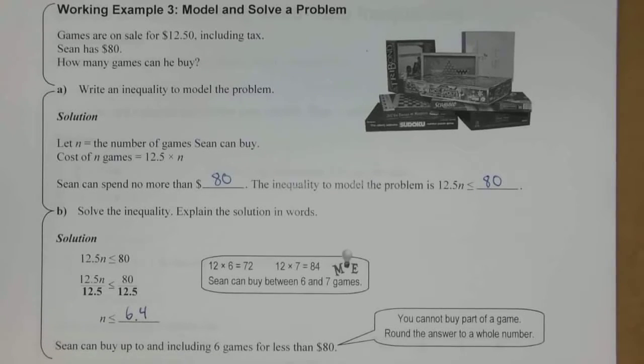So how many games can he buy? Can he buy 6.4 games? No, you can't buy a partial game. So his options would be to buy 6 games or to buy 7 games.